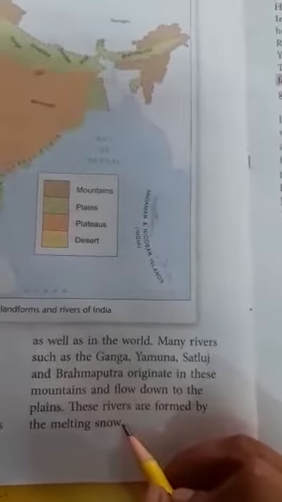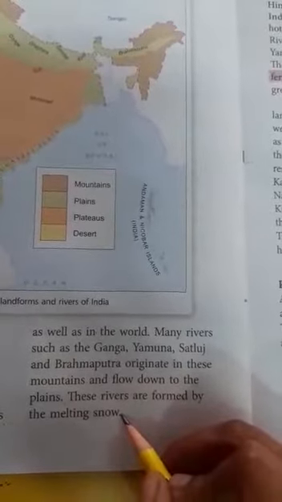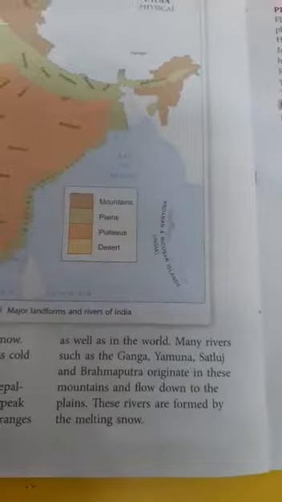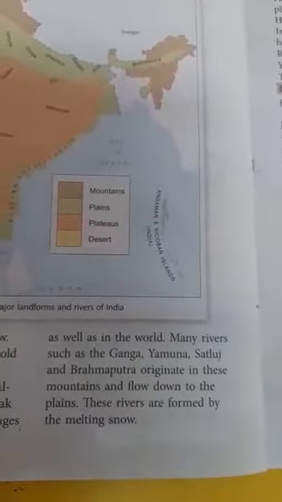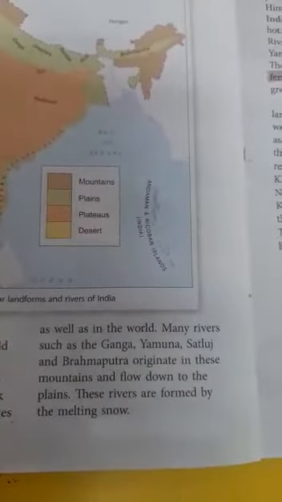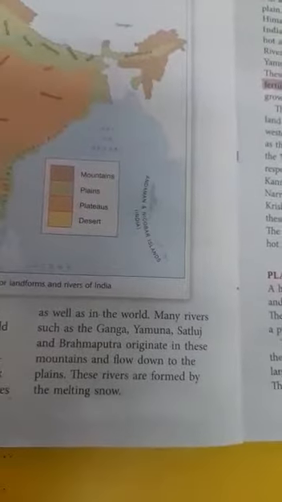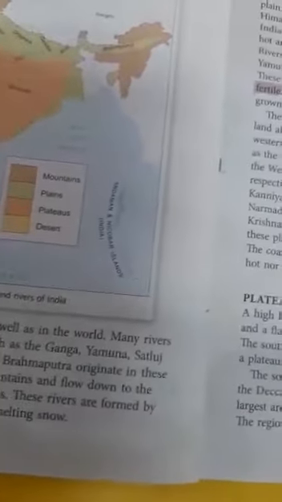How did these rivers get water? By melting of snow. When the snow melts, these rivers form. So there are many landforms in India.